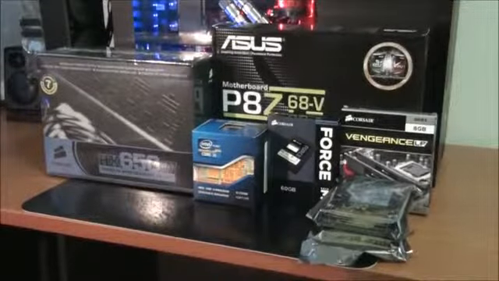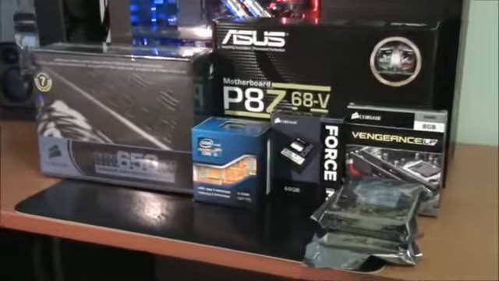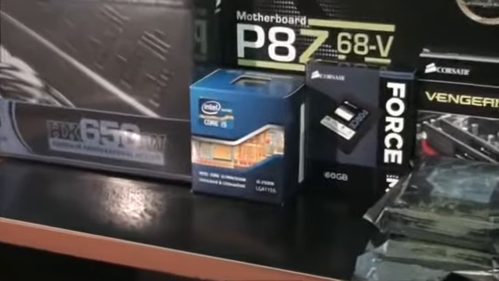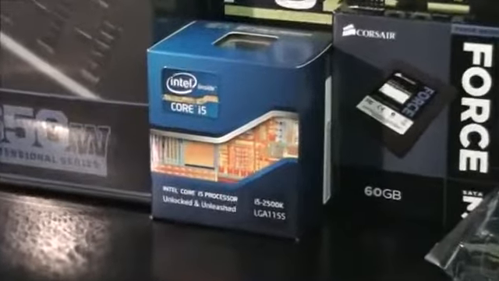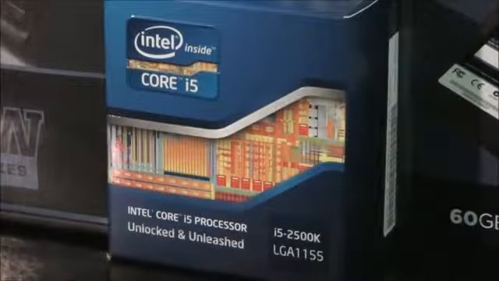Okay, so now it's time to have a good look at the hardware that I'm going to be using in the system. So first of all, for the CPU, I'm using an Intel Core i5-2500K. This is a second generation Core series CPU. It's socket 1155, it has 6 meg of cache and it runs at 3.3 GHz.